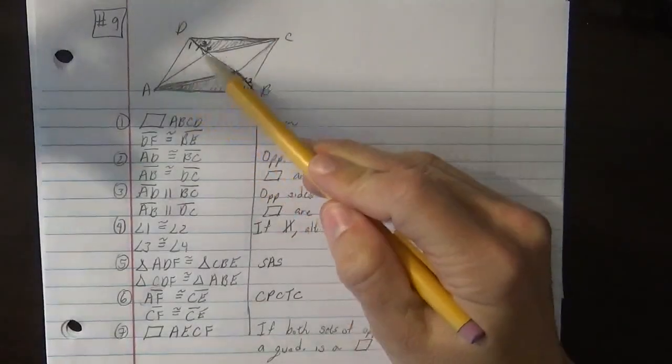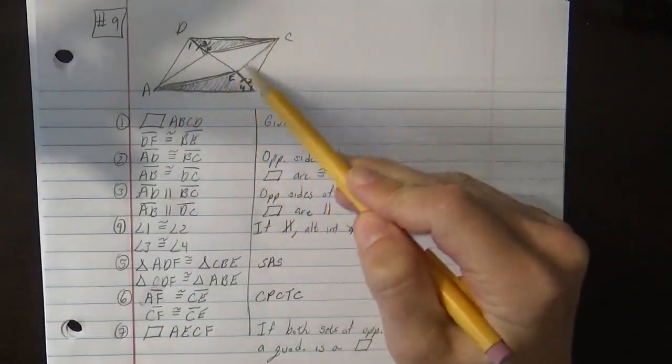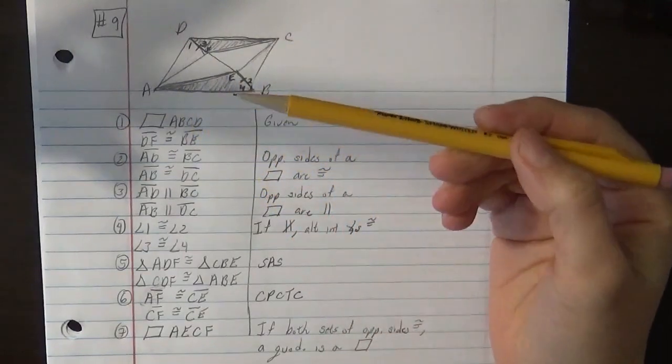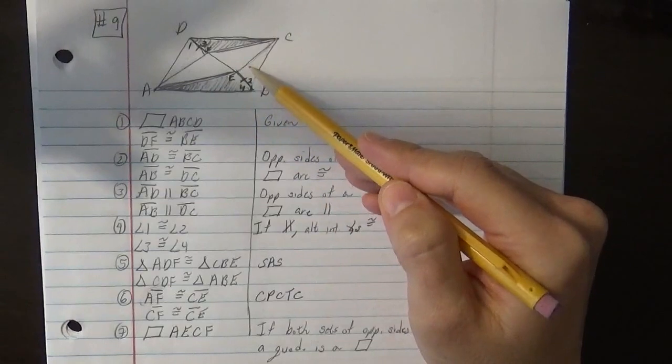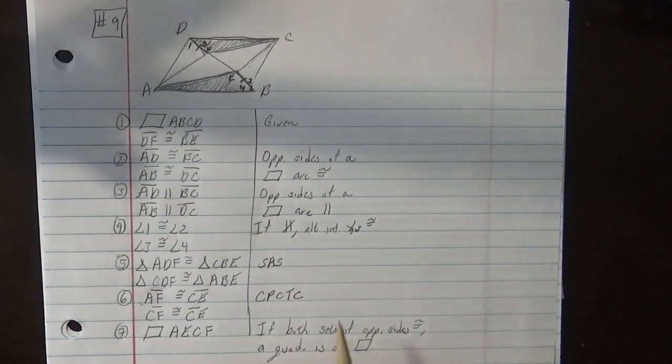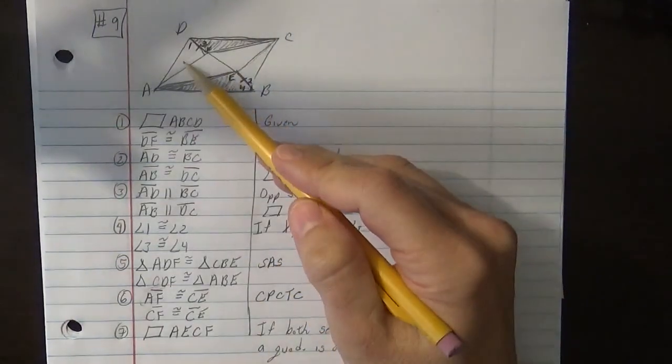So our goal is to show that this thing here is a parallelogram. And one of the ways to show that something is a parallelogram is to prove that both sets of opposite sides are congruent. So that's what we're going to do. That's our goal. And we're going to do that by proving triangles are congruent.